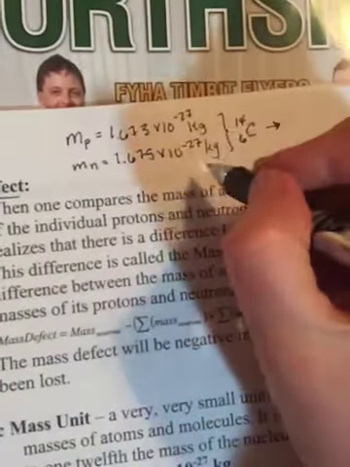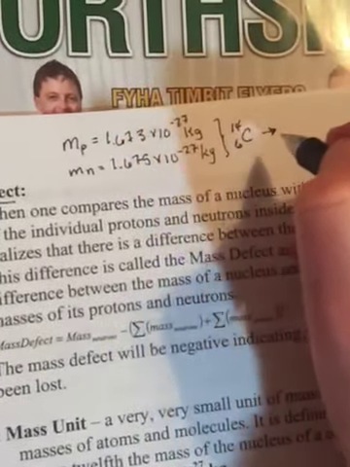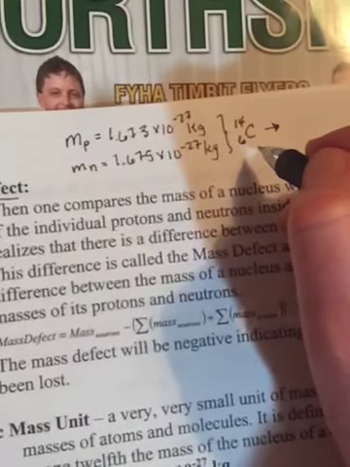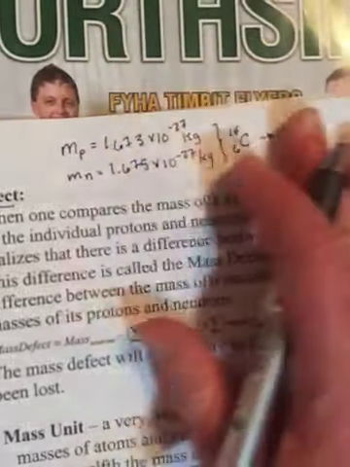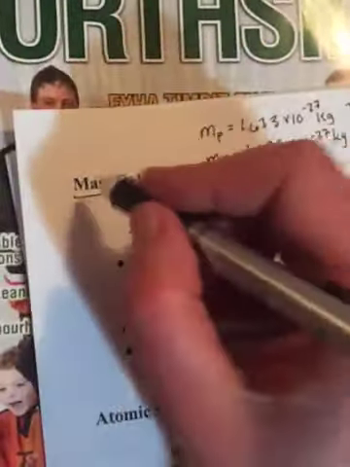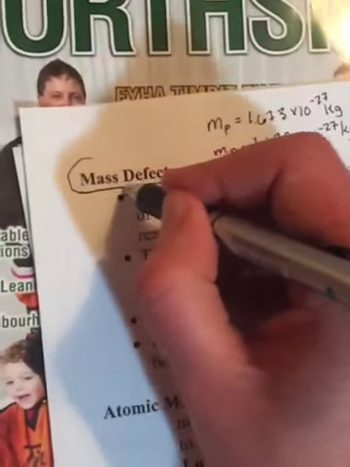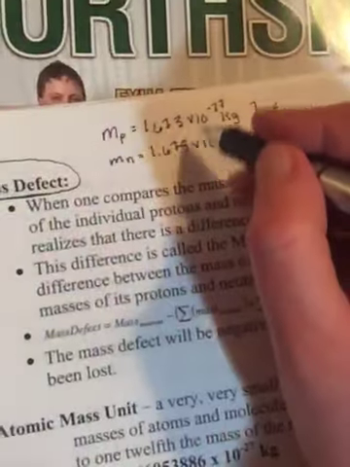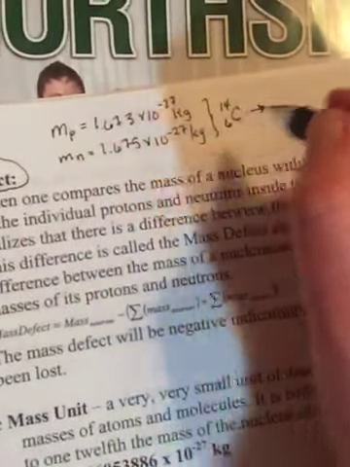But when physicists began to do this, they quickly realized that the actual mass of the carbon nucleus was less. And so they began to talk about the mass defect. The defect, meaning mass was missing. What they would have thought in theory wasn't working.